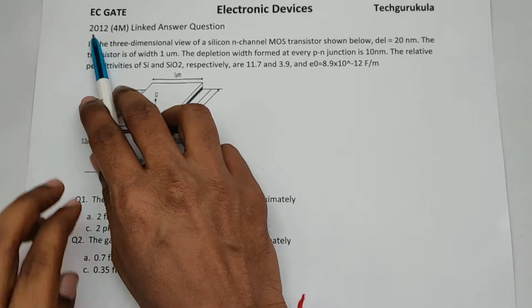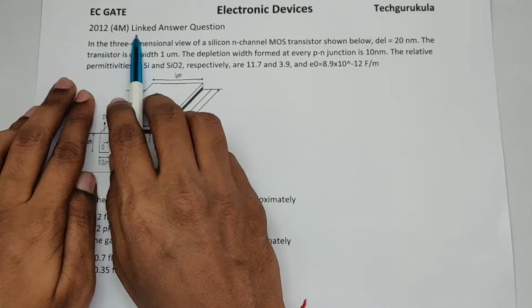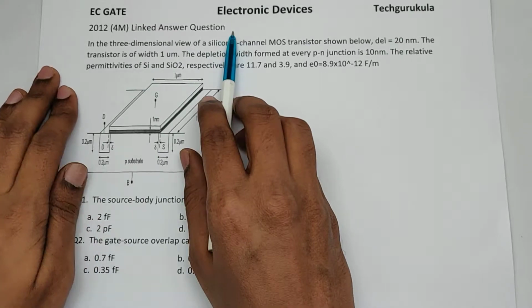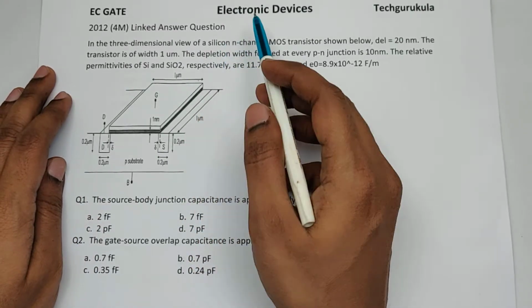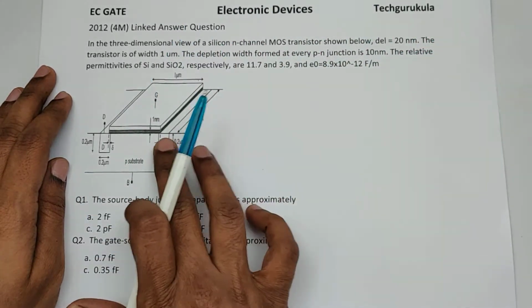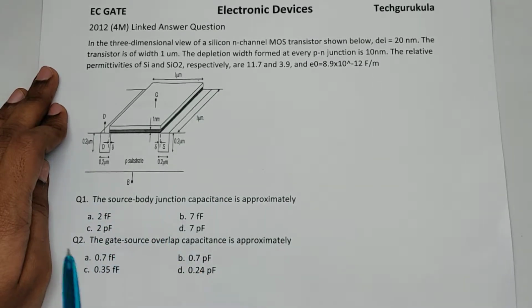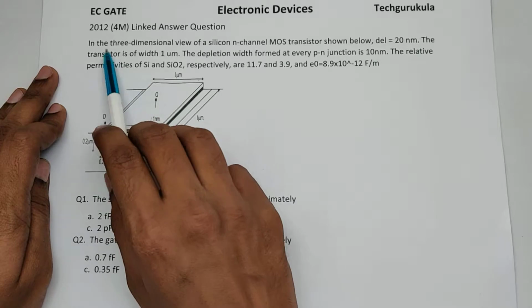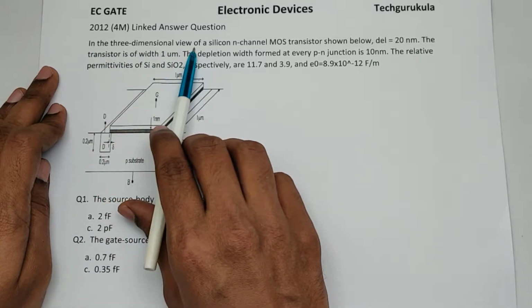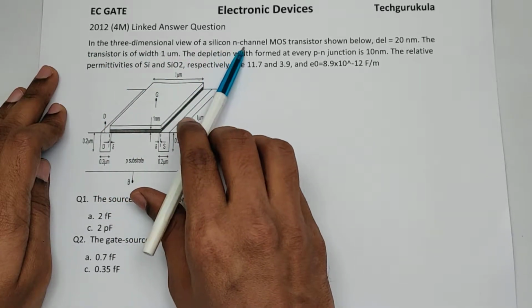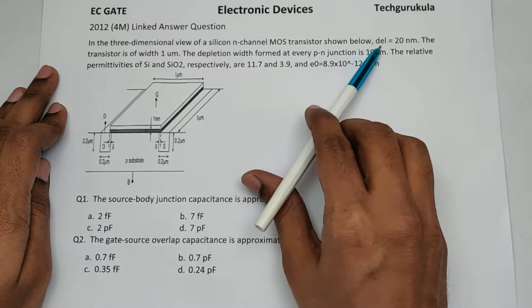This question came in 2012 for 4 marks. It's a linked answer question or common data question. So the data is given here and there are two questions, question 1 and question 2, each carry 2 marks. So the question is, in the three-dimensional view of a silicon n-channel MOS transistor shown below.